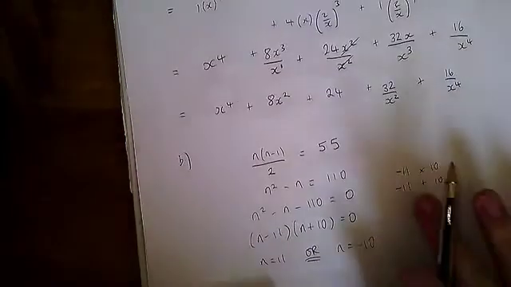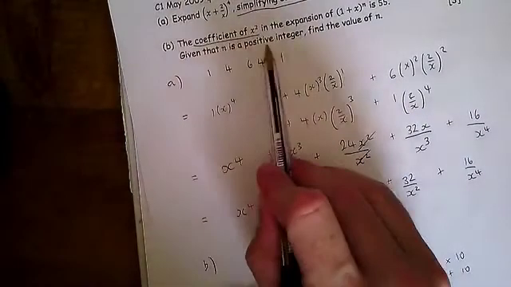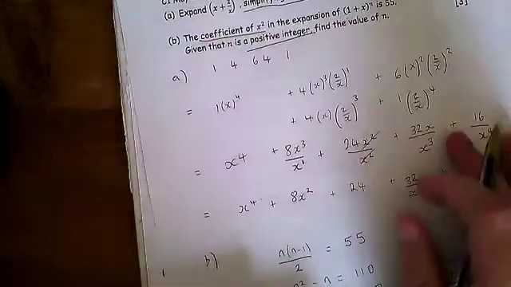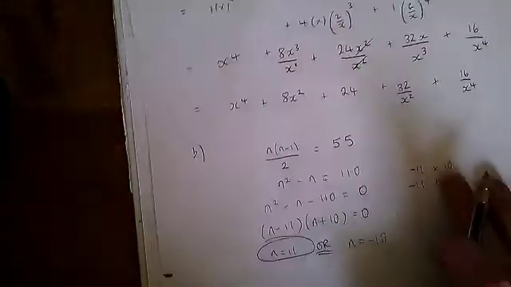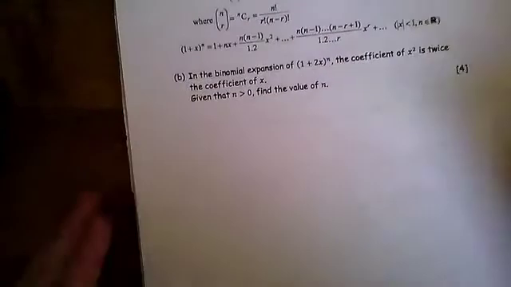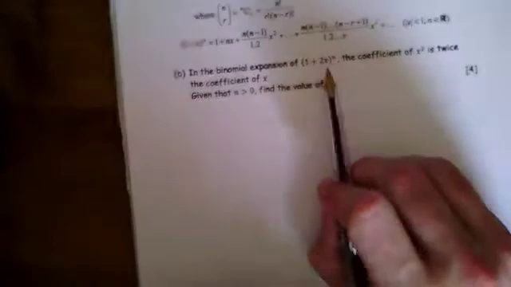If you go and read back the question, it will tell you which one it is. It says given that n is a positive integer. So that means my answer is that. So make sure you highlight the one that you're choosing. Okay? Okay, next question. Back to one like we just had, where we don't know what the power is.